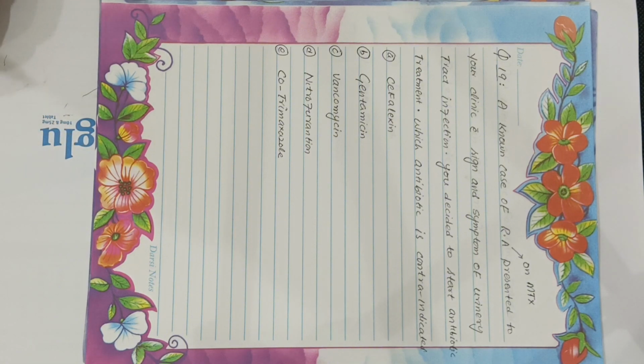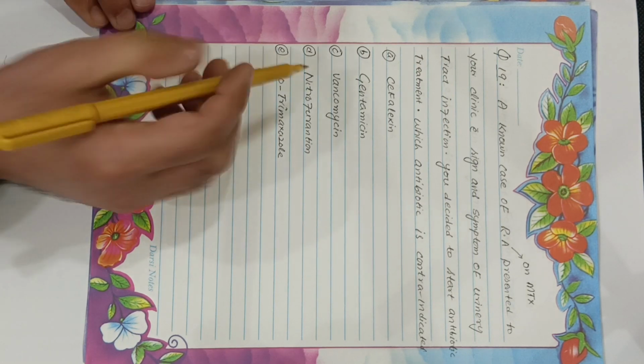Question number 19. A known case of rheumatoid arthritis on methotrexate presented to your clinic with signs and symptoms of urinary tract infection. You decided to start antibiotic treatment. Which antibiotic is contraindicated when the patient is taking methotrexate? So we know that when a patient is taking methotrexate, then another folic acid antagonist should be avoided. So out of these five options, option E is the correct answer here.